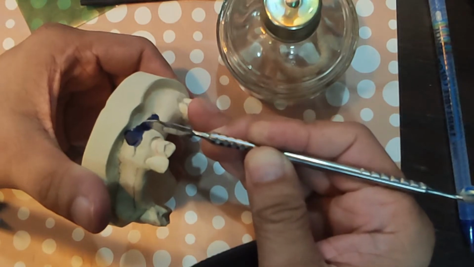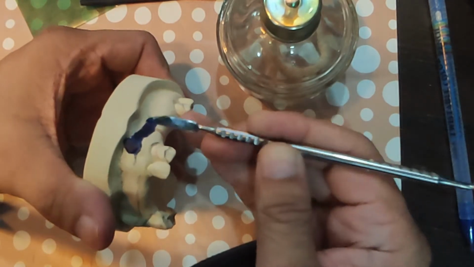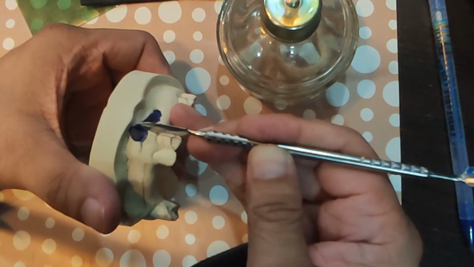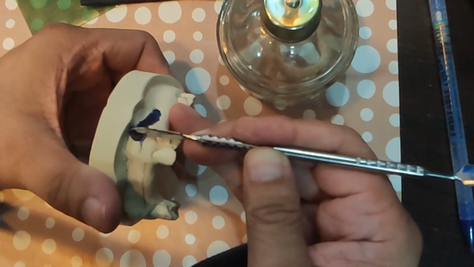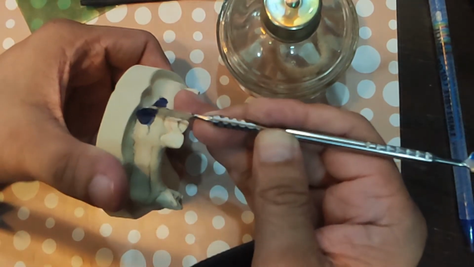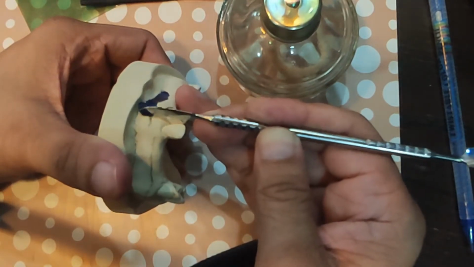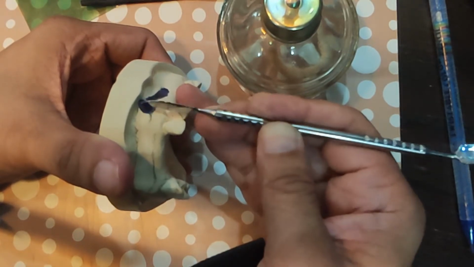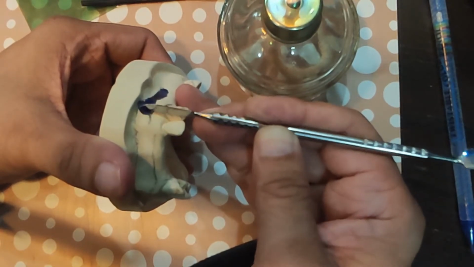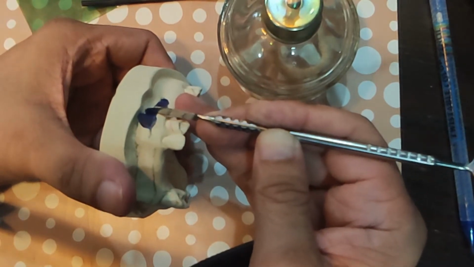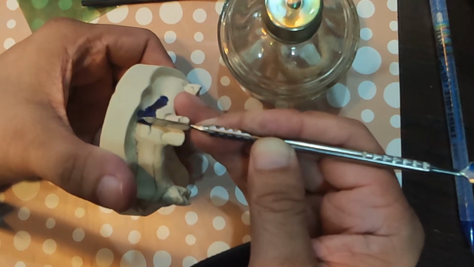Notice that when I'm carving, ganito yung orientation ng blade, it needs to be parallel to where your supposed path of insertion is, right? So you keep doing this until your tissue undercut is blocked out.